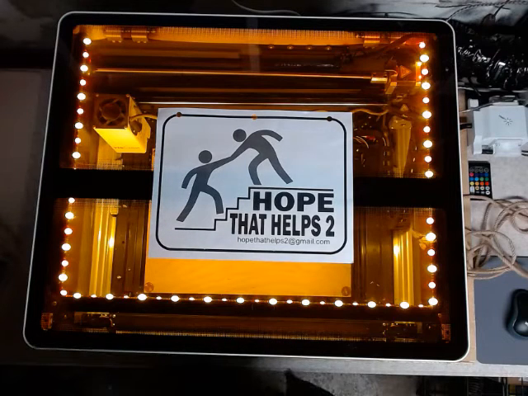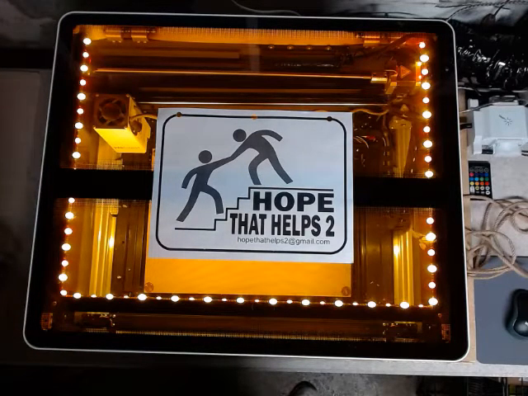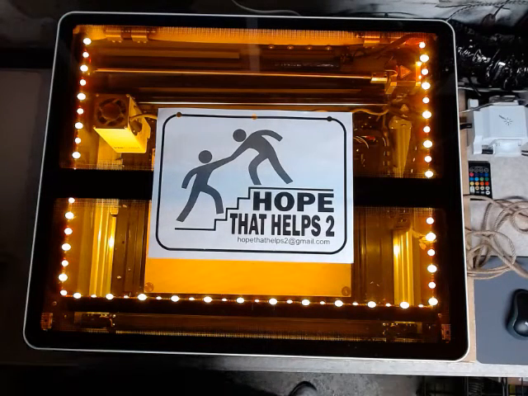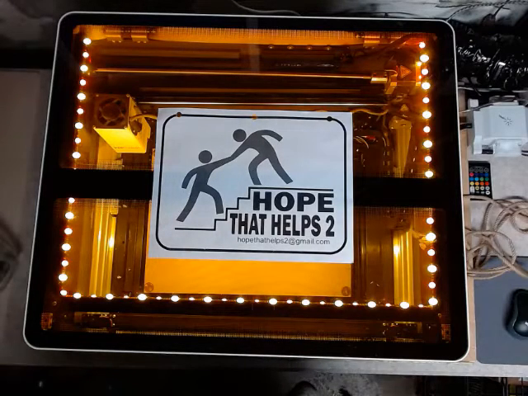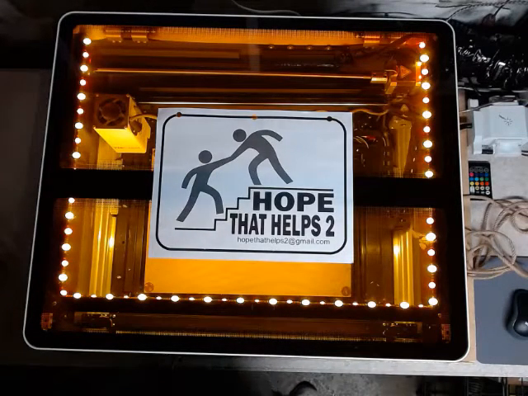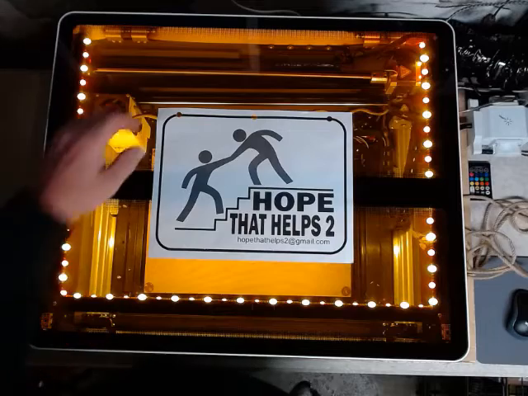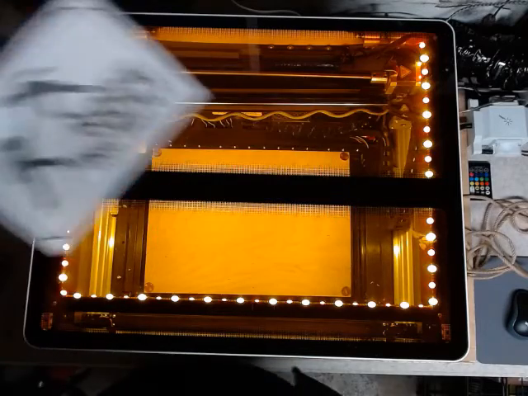The problem that you run into is when you get bigger pieces like 12 by 15 or bigger. Sometimes you lose edges, and then when you visually try to put your object in the middle, you end up high or low, depending on where it is. But this is going to be some tricks to get that problem solved.